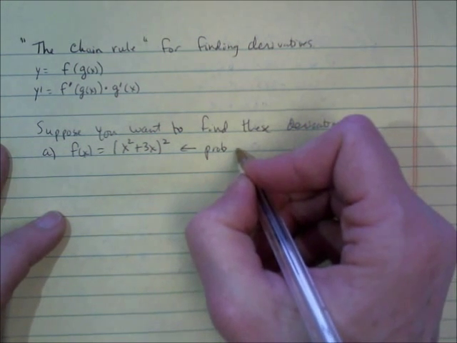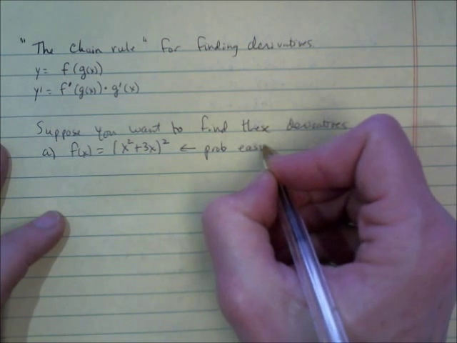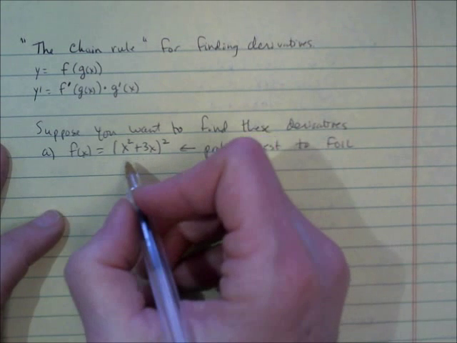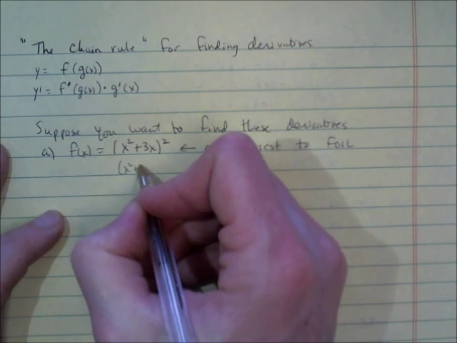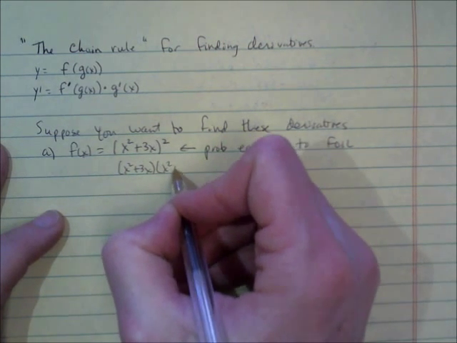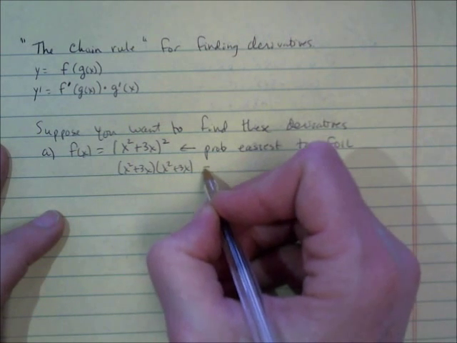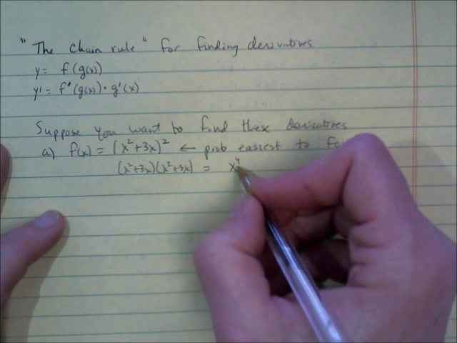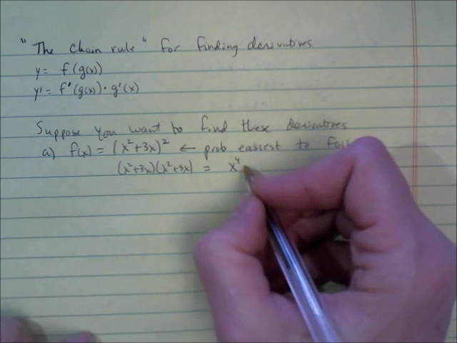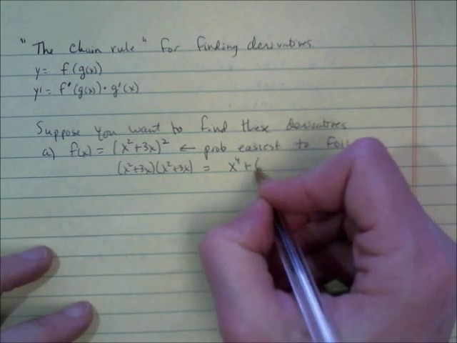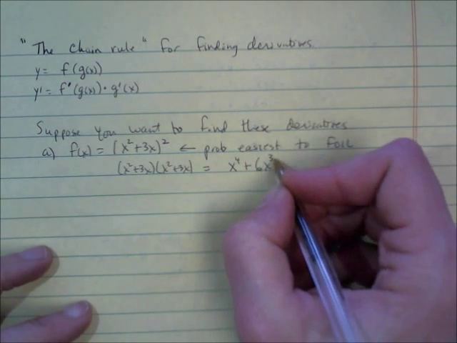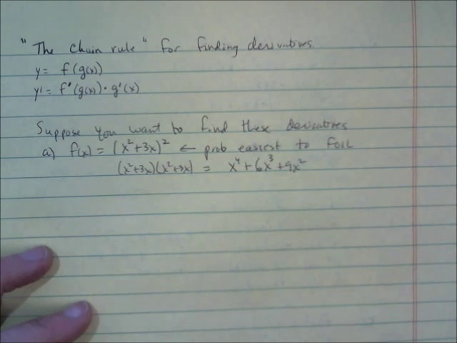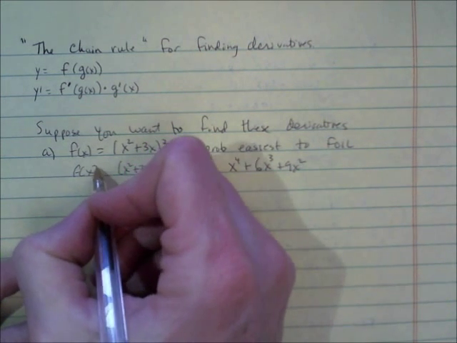So we'll have x squared plus 3x times itself. So x squared times x squared is x to the fourth, plus 3x plus 3x, which is 6x to the third power, plus 9x squared. So if you FOIL that out, that's what f of x is equal to.